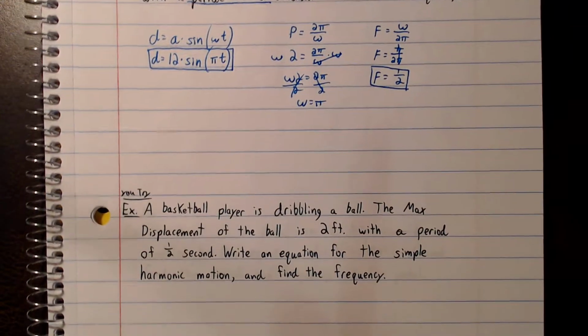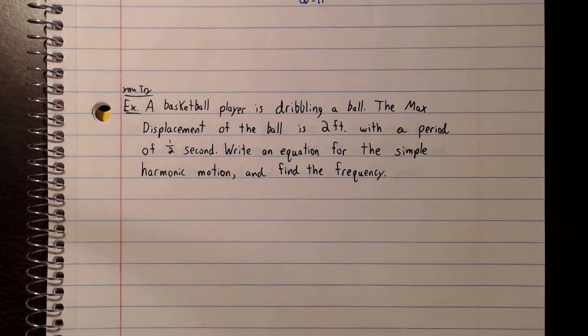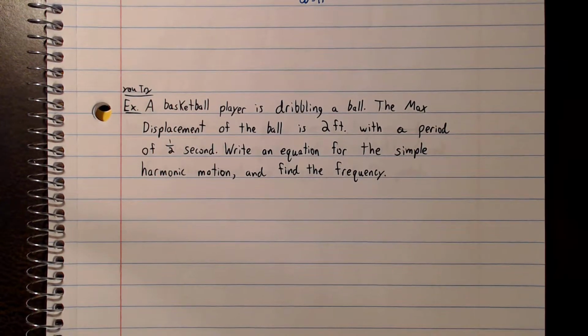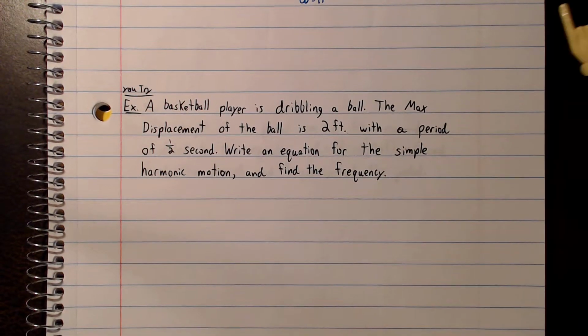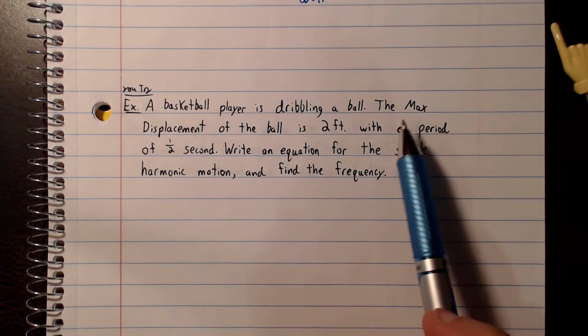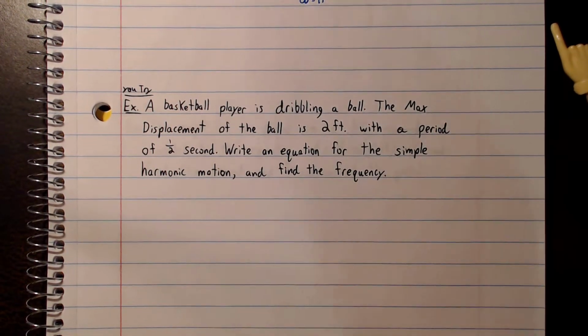Not bad, right? So here's one for you to try on your own. This one involves something bouncing. Same kind of simple harmonic motion. Alright, let's check out how you did with this problem. We've got a ball being dribbled by a basketball player. It's telling us the max displacement of the ball is 2 feet.